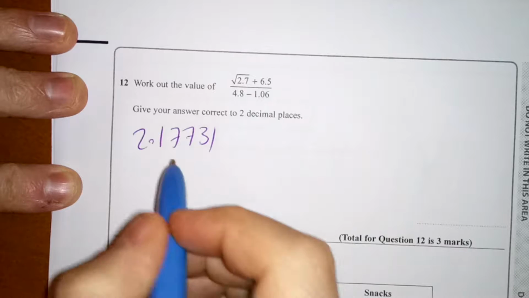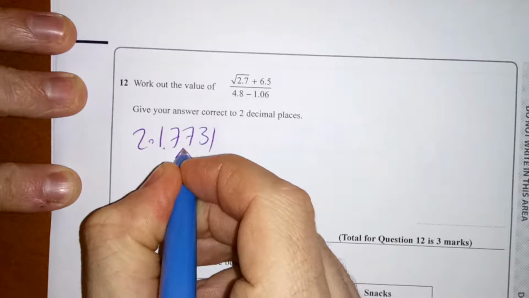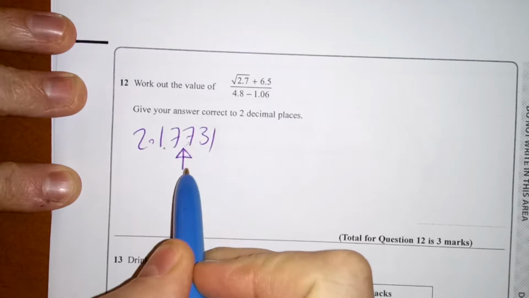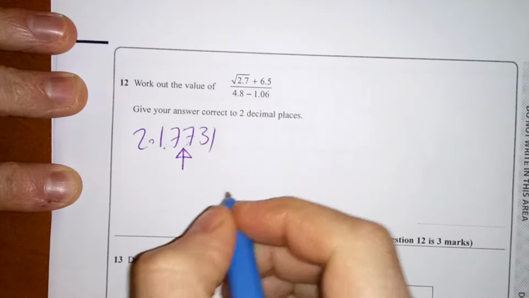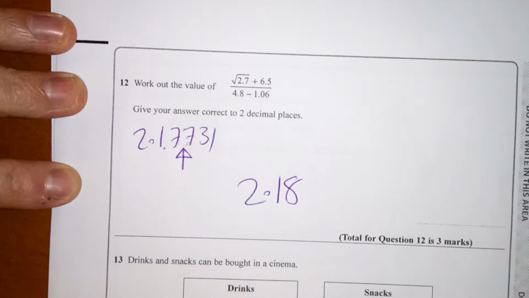Right, 2 decimal places. First decimal place, second decimal place. I look at this 7. Because it's above a 5, it means I'm going to round it up, which will make it 2.18.